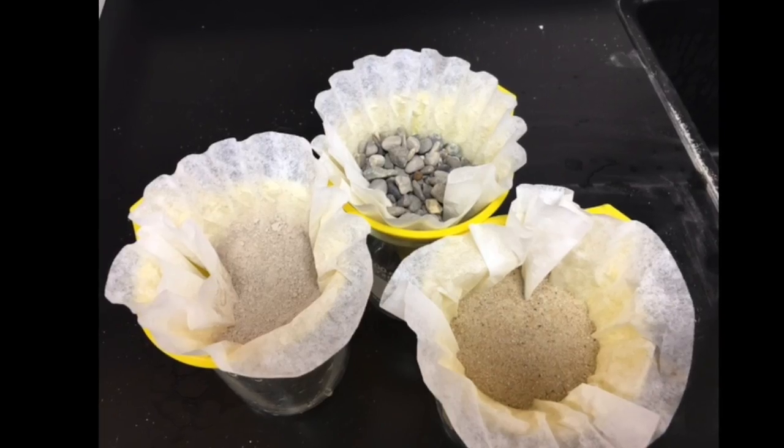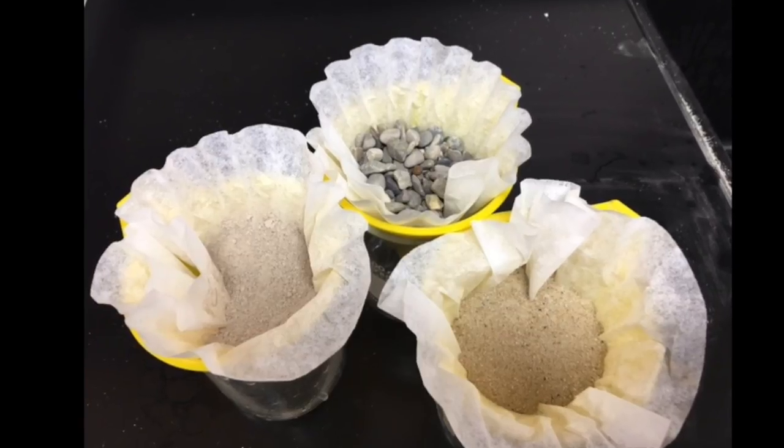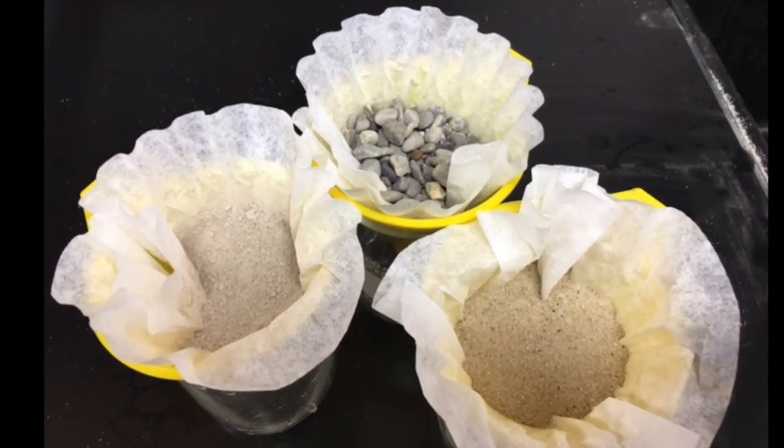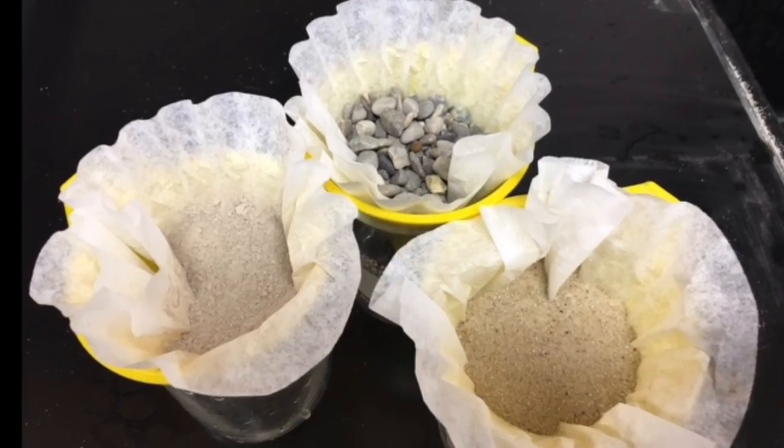The pebbles allowed water to travel through it the fastest. Therefore, the pebbles are the most permeable. The clay did not allow water to pass through easily at all. Therefore, it is the least permeable.